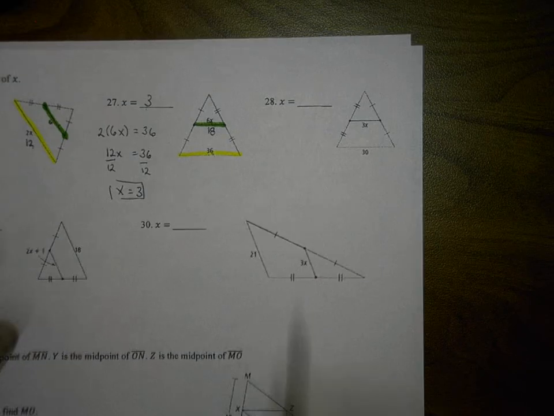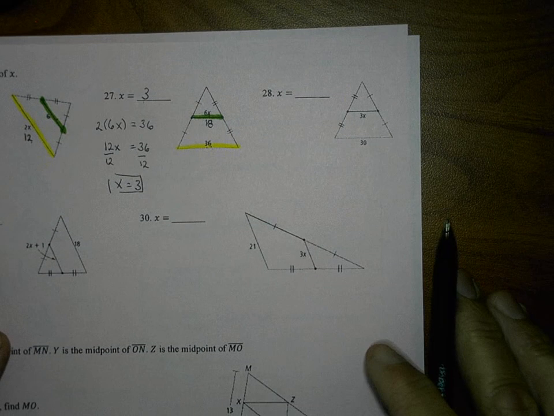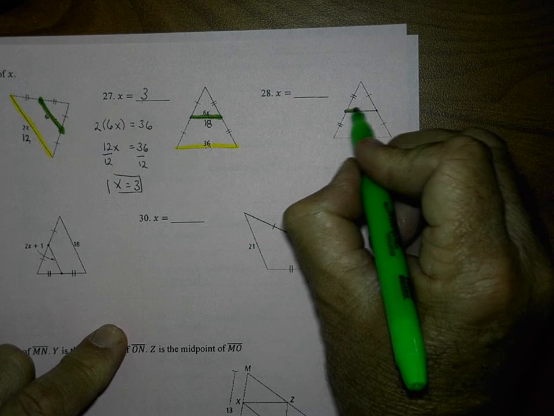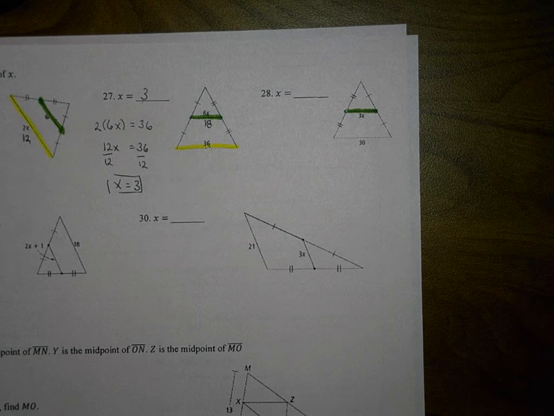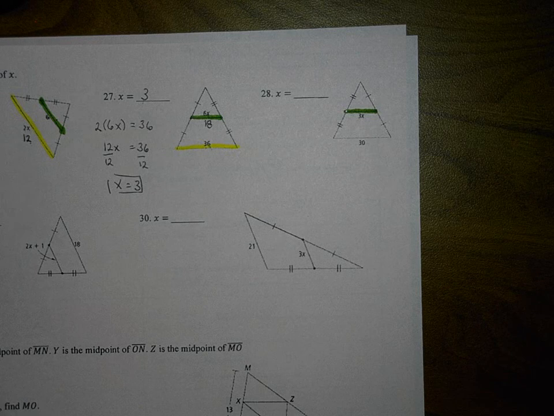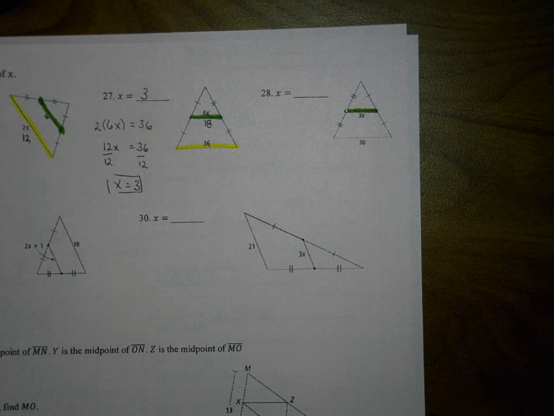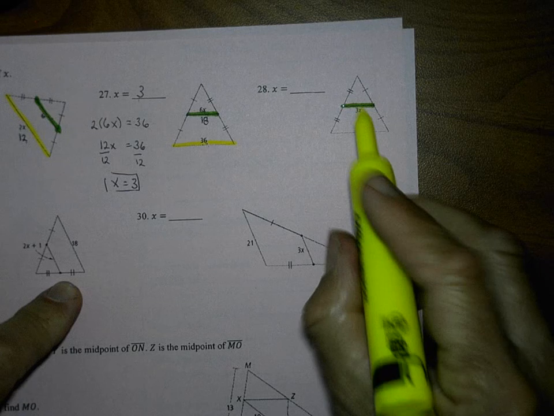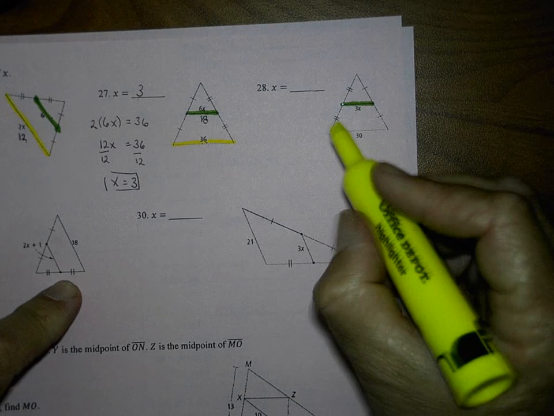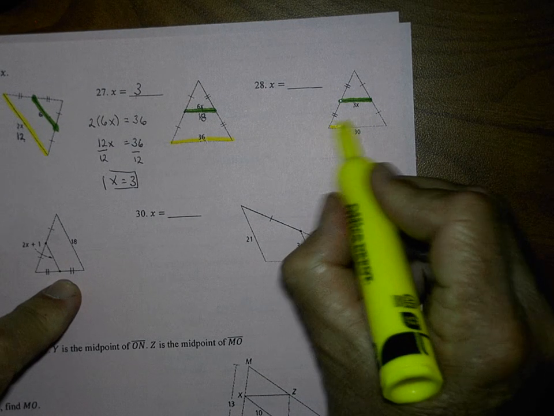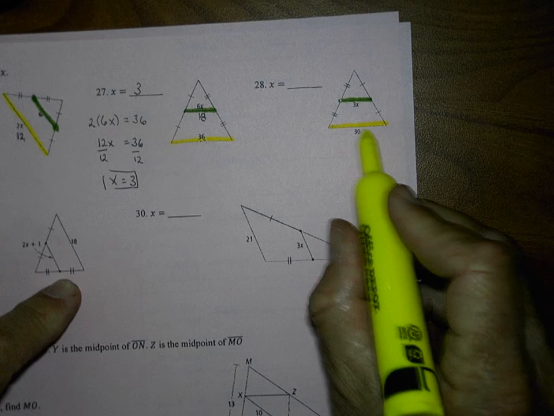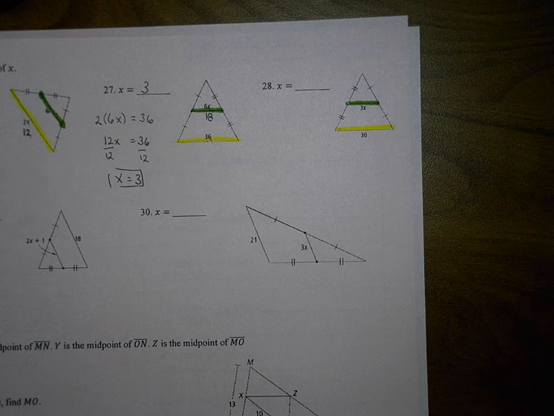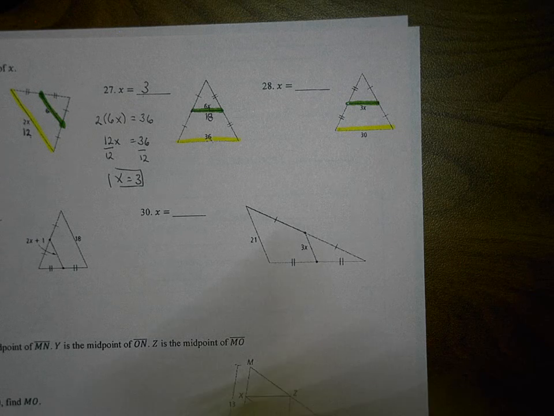Number 28. All right, so we're going to use the same concept. We have 3x. So what is this segment 3x called? A mid-segment. No one answered because there's no class here. Okay, and then this side, what do we refer to the side of 30 as? That's the third side of the triangle. Okay, so those aren't equal. So what do I have to do to make them equal?